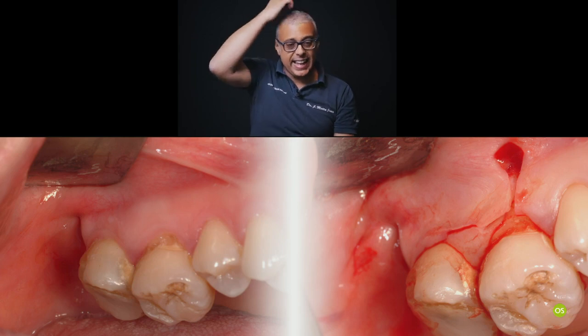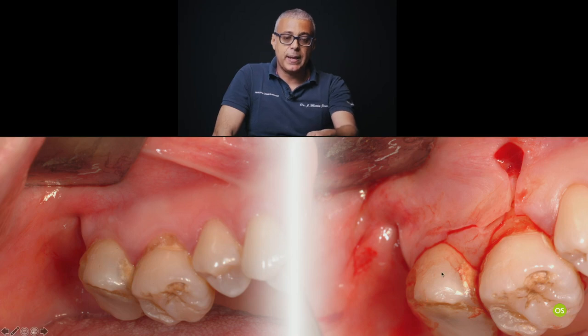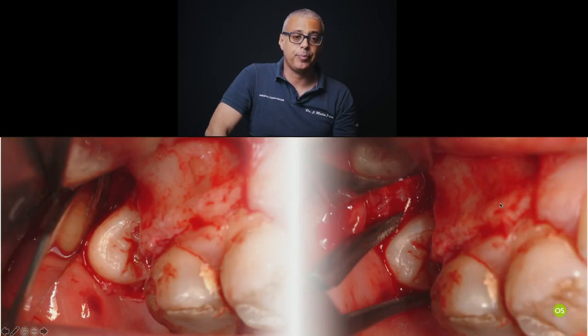We design a trapezoidal flap. This kind of flap is a particular flap because we didn't follow the intrasulcular sulcus between the 7th and the 6th tooth, but we designed a papilla preservation flap between 6 and 7.